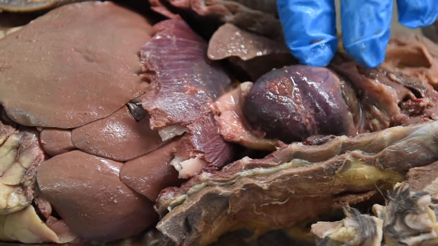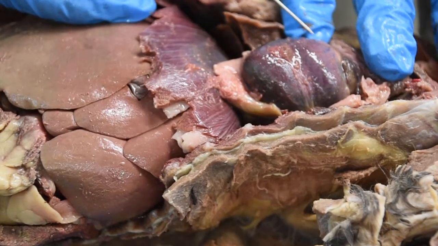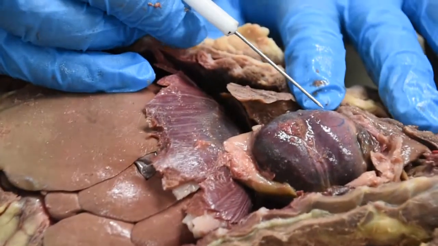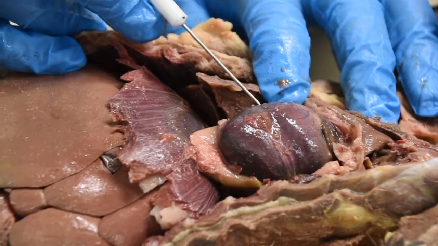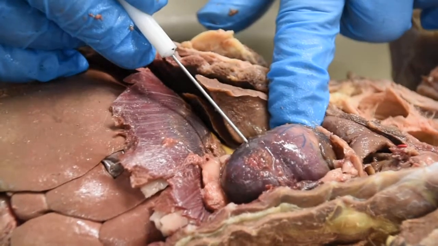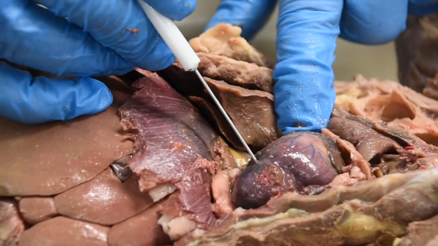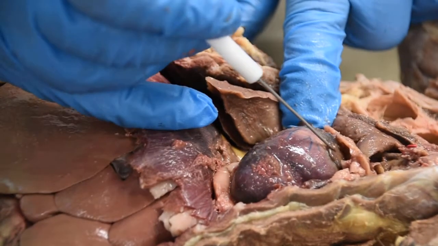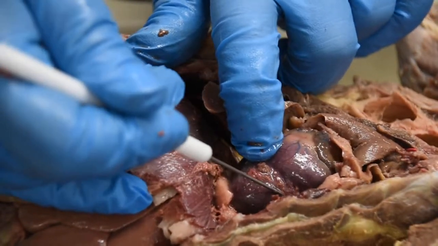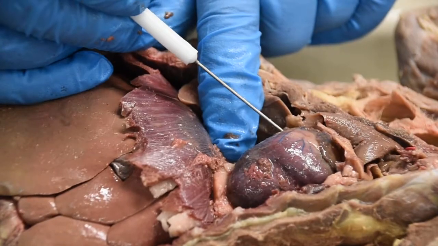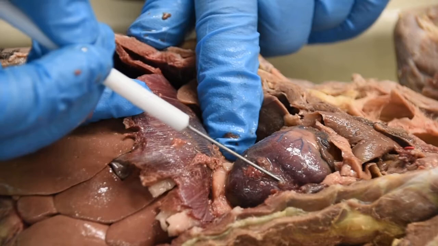For the heart, I do expect you guys to be able to identify the chambers. Right here, this would be the right side of the heart, and that side would be the left side. Here is going to be your right atrium up here. You have your right ventricle down here. Here is your left atrium, and on this side would be your left ventricle. So right atrium, right ventricle, left atrium, and left ventricle.